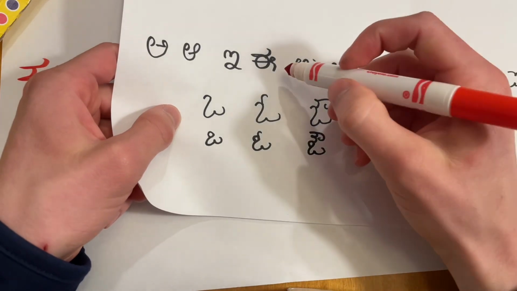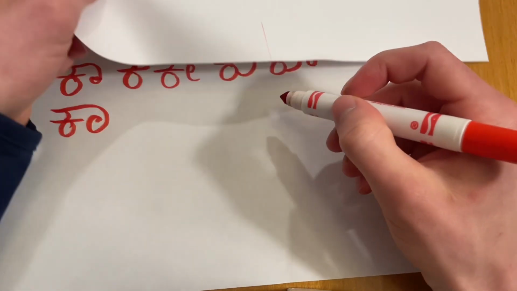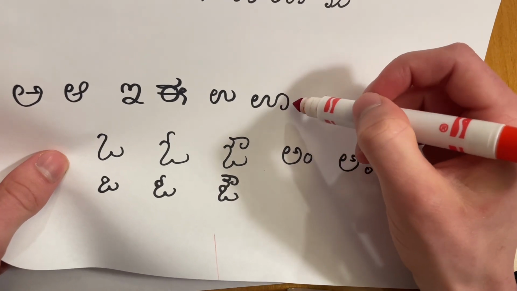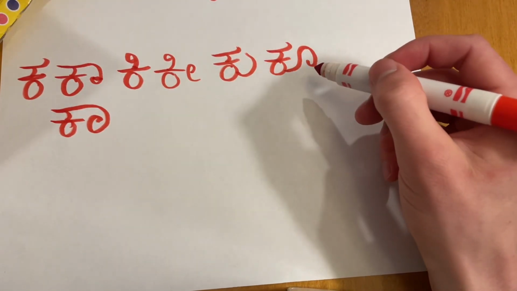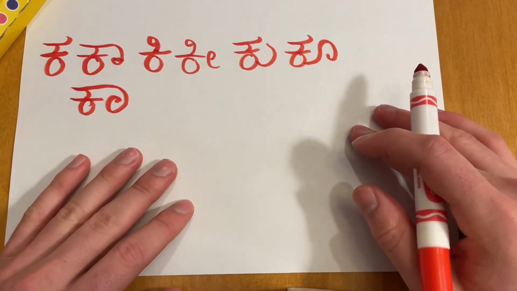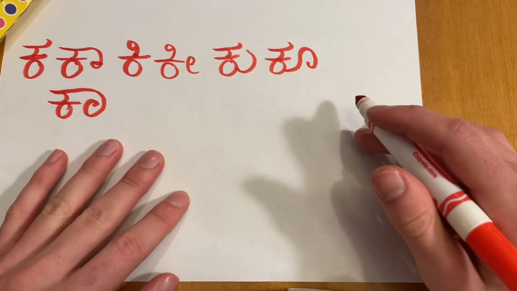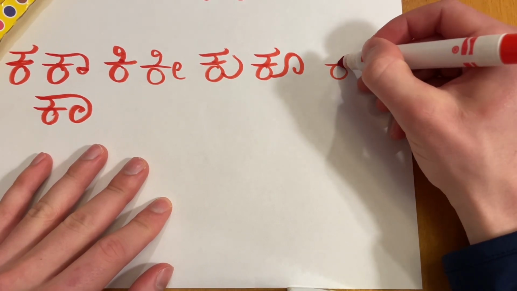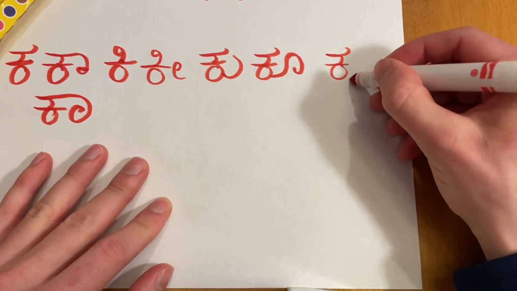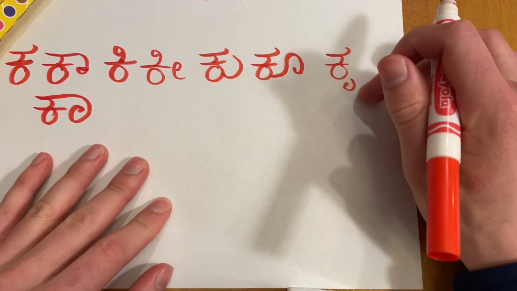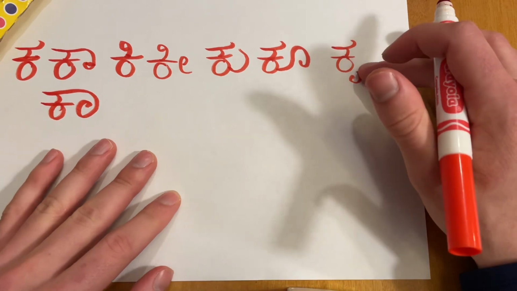Look, it looks like the end of this on the first one, and then it goes up and back down on this one. So it has some pattern. It's not completely different. And then for the crew, it would look like something like that. I'm not completely sure when that is used because I'm not a native speaker.